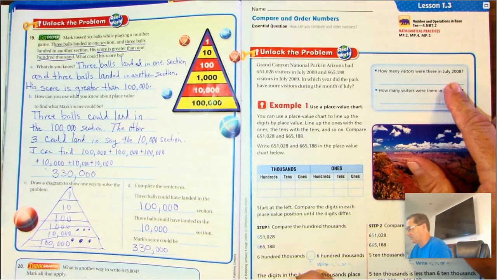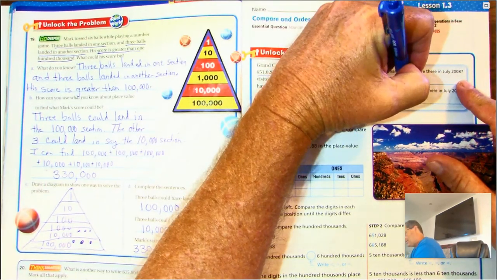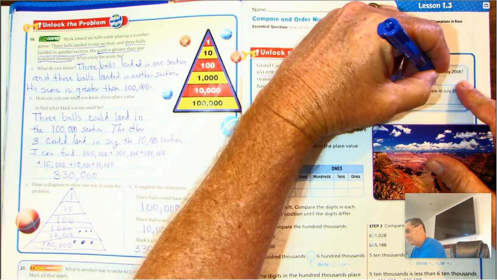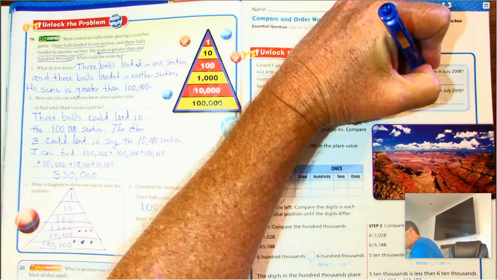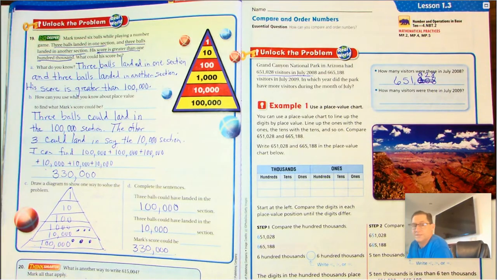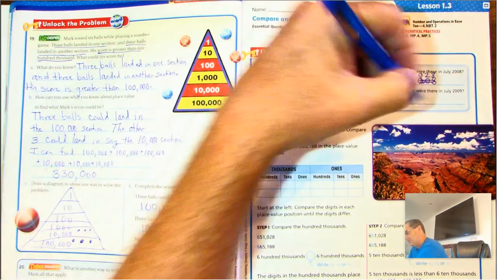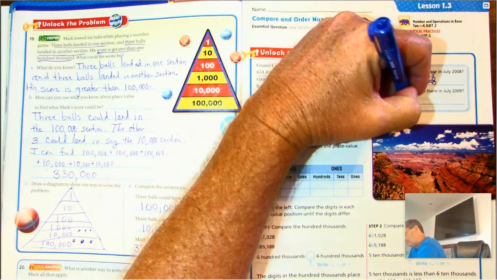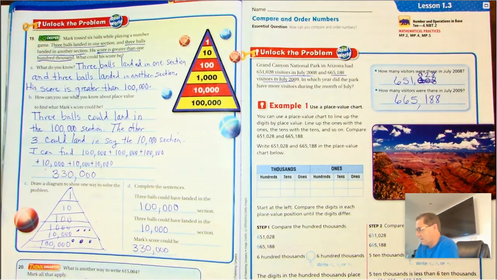So how many visitors were there in July 2008? 651,028. And 2009, 665,188. There's two ways we can solve these types of problems. We can use a place value chart, and we can also use a number line.